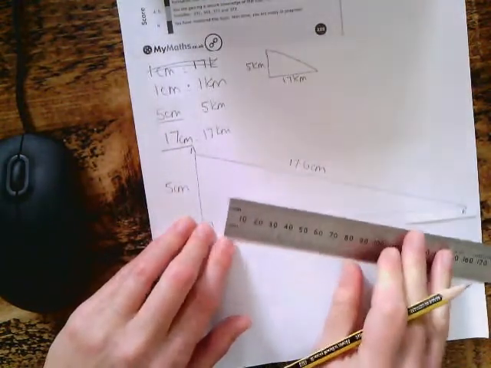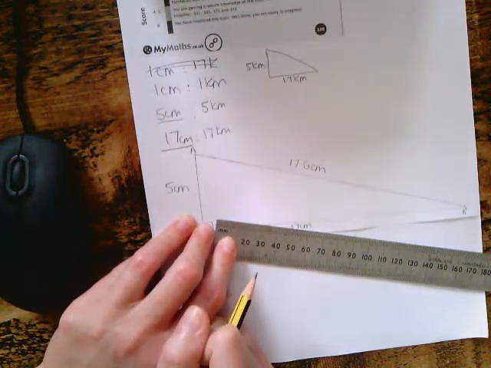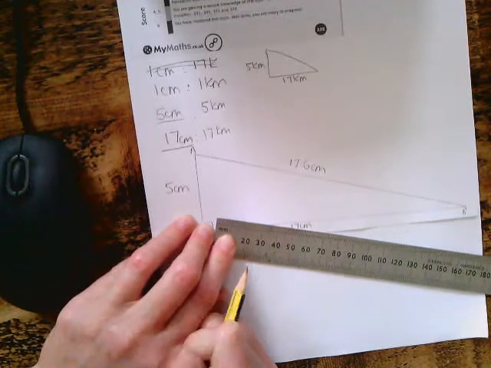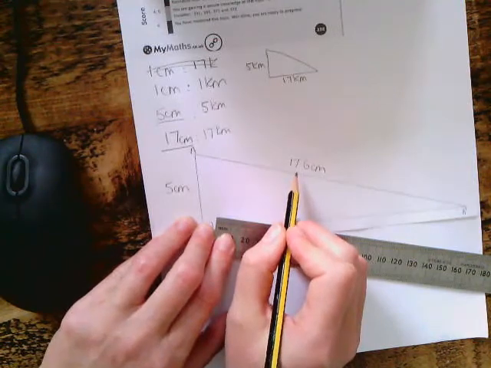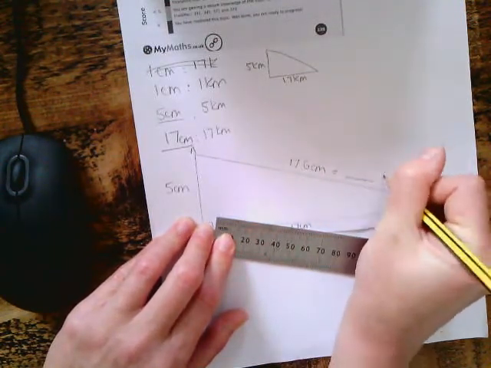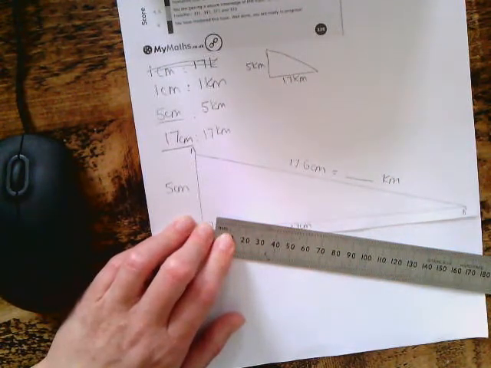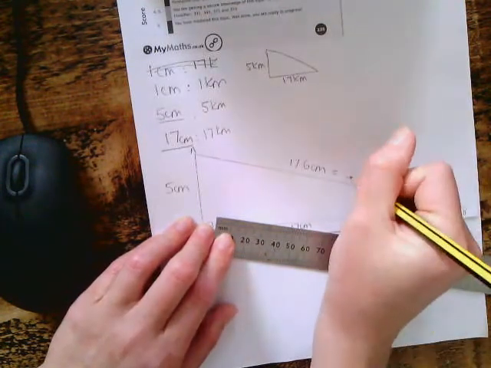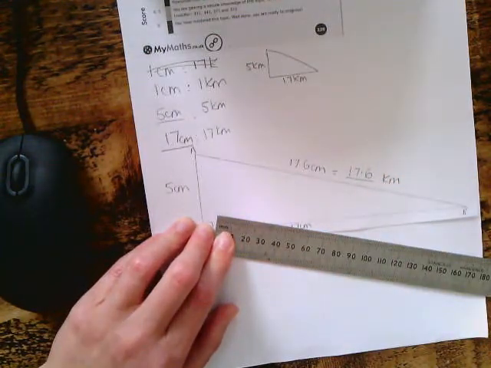Is yours close? It could probably be about 2 millimetres higher or lower for that one. If I'm saying on my scale drawing that's 17.6 centimetres, just have a think how many kilometres that would be. So hopefully that's going to be 17.6 kilometres.